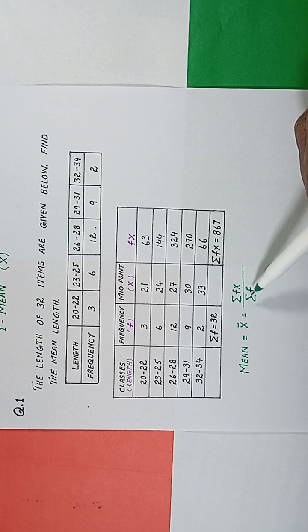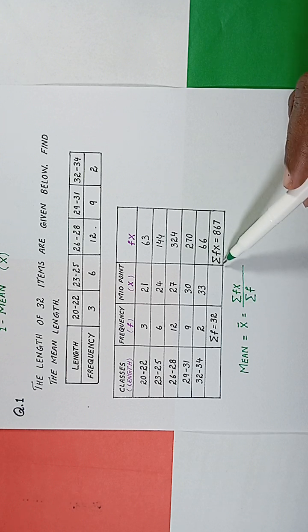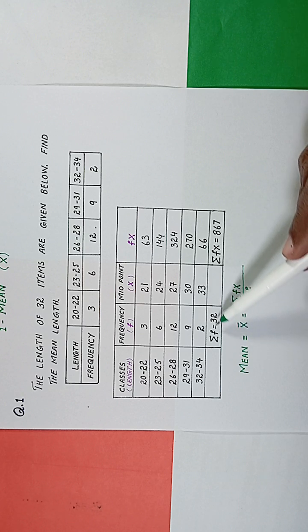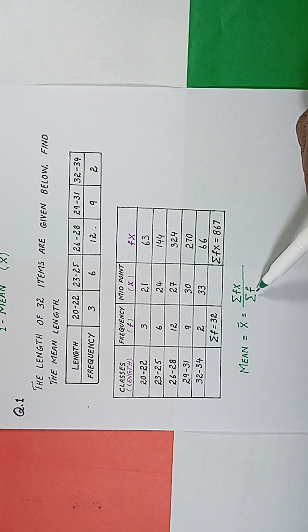So by putting the value of summation fx here and summation f as a denominator over here, you can calculate the value of mean.